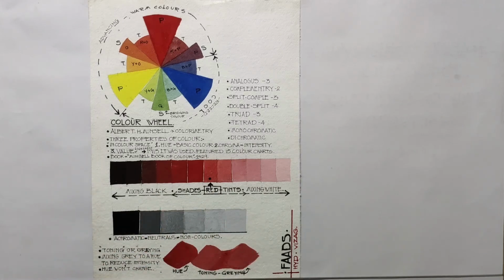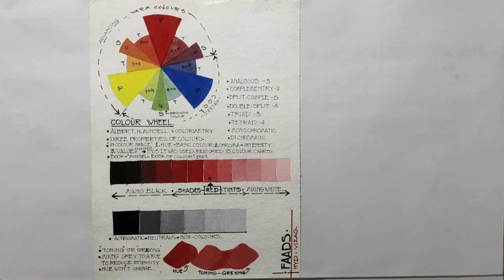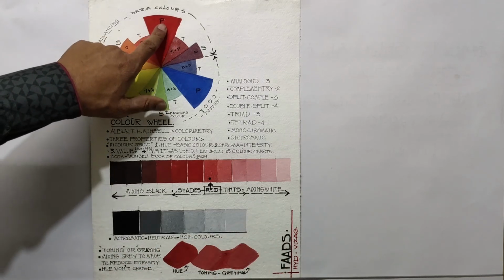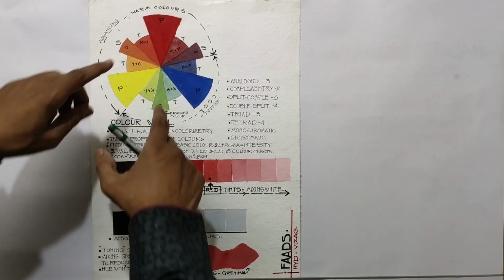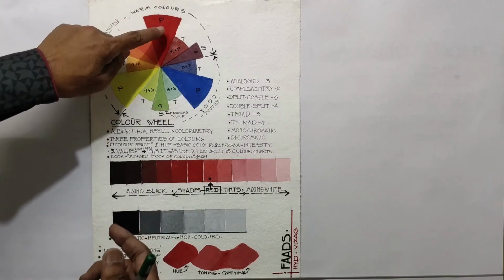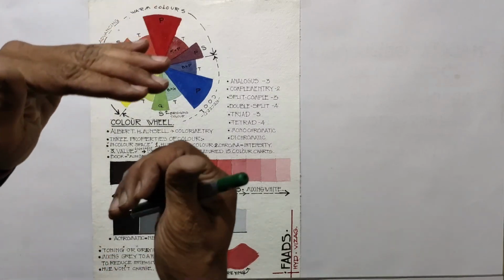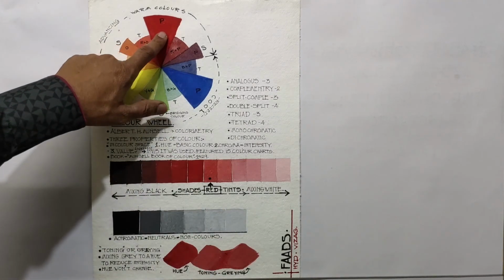Now there is a word known as toning or graying. Call it as a tone or graying. Toning or graying is a technique used to bring down or reduce the intensity of a hue. Suppose I want to use red, but I am feeling that this red is very bright. The intensity of red is very bright. How to bring this 2 or 3 steps down, or reduce the intensity of this brightness?